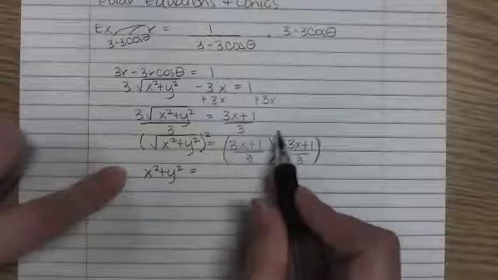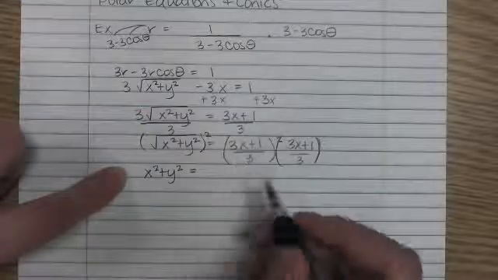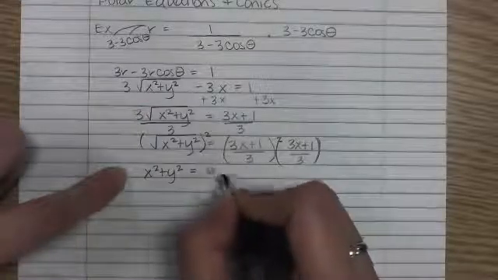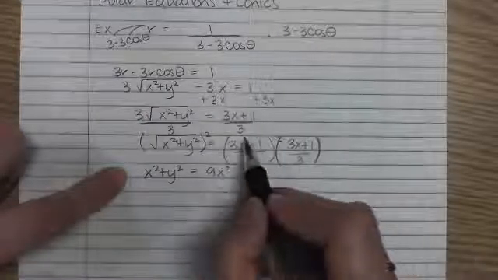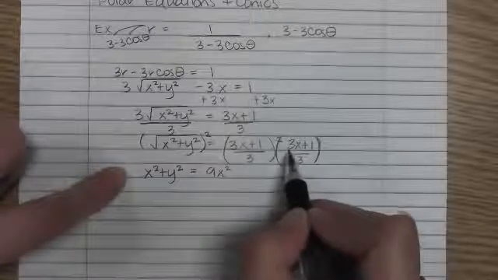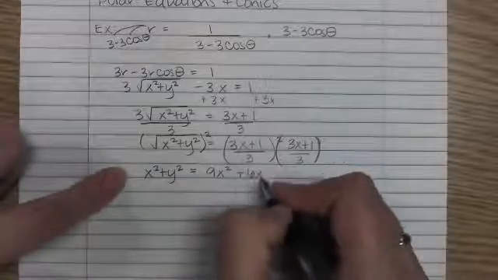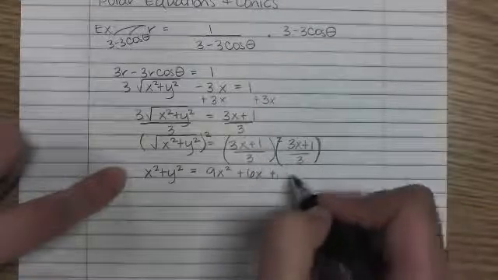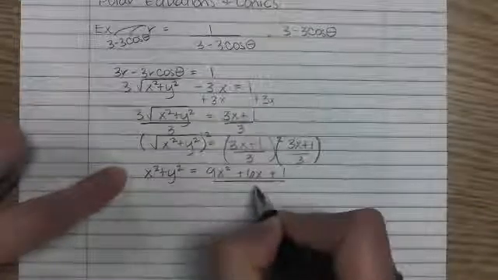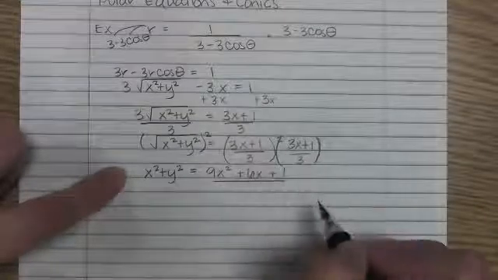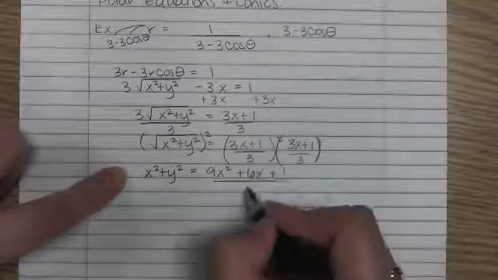So what would the top be? 9x squared, and then 6x, and 1 times 1 is 1. And on the bottom we've got 3 times 3, which is 9.